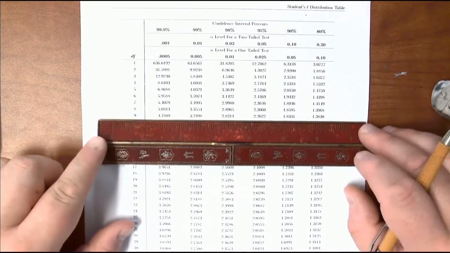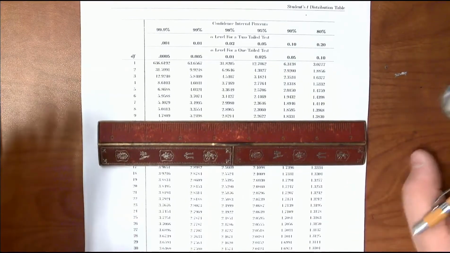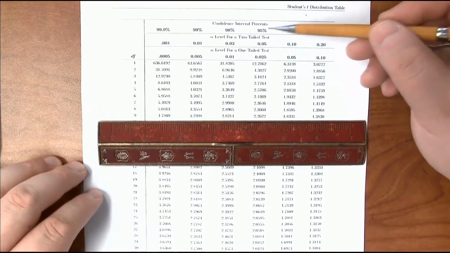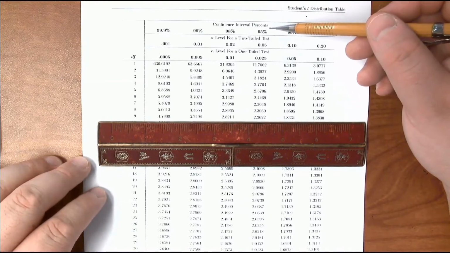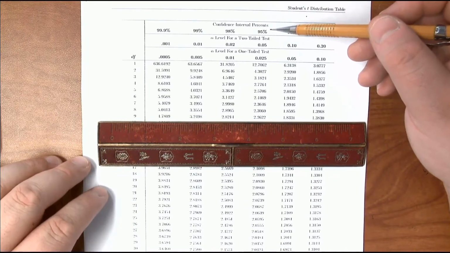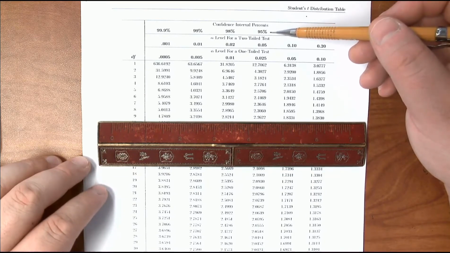Okay? Now, what can we figure out from this table? Well, look at the headings up here. One of these headings says confidence interval percents. So basically, this will tell us what value of t to use for different confidence intervals.